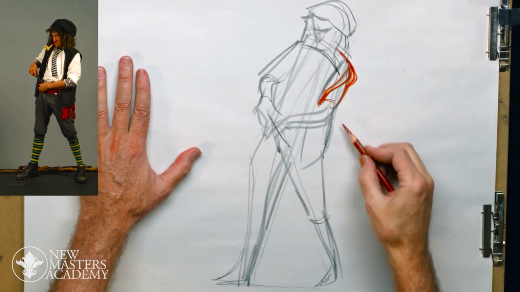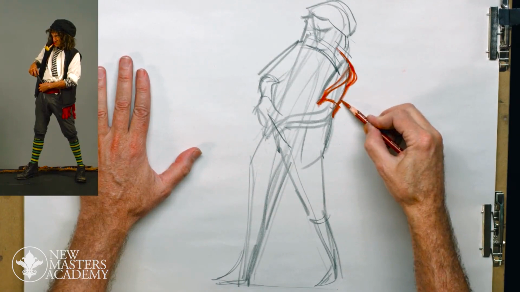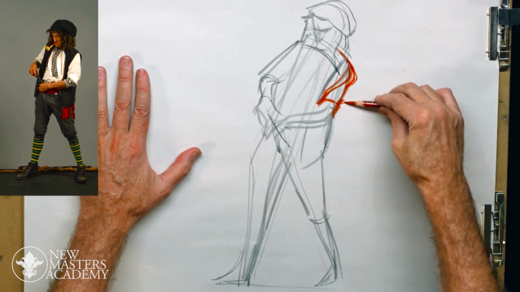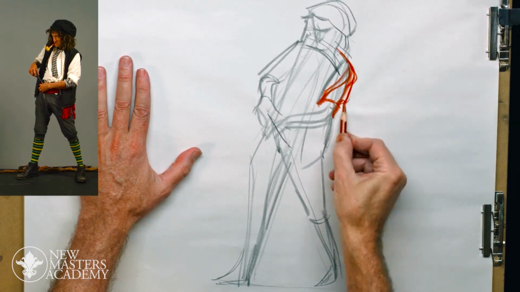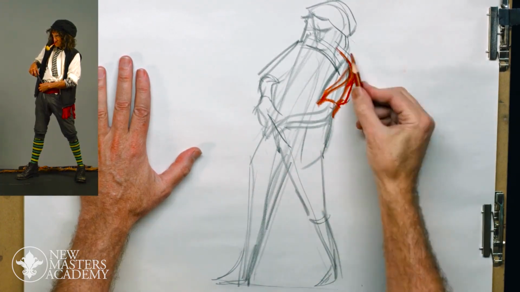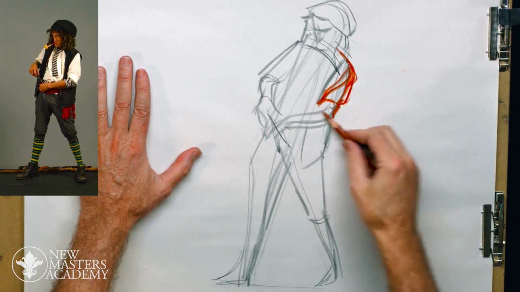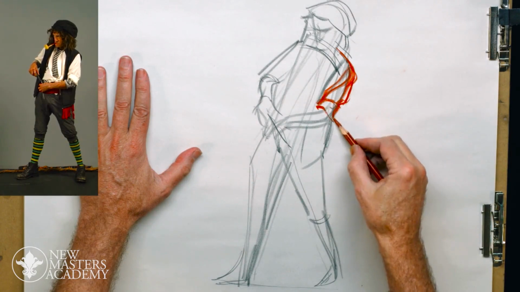And then from the top here, it's tucked in here, but there's another fold out here that comes up behind these. Okay? So as these come out and in, it's followed by this at the bottom. Okay?